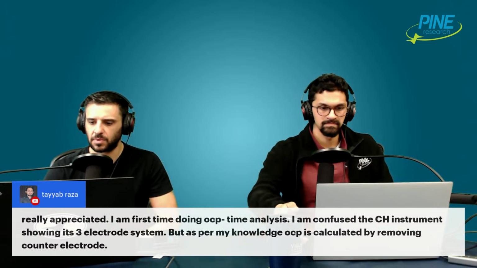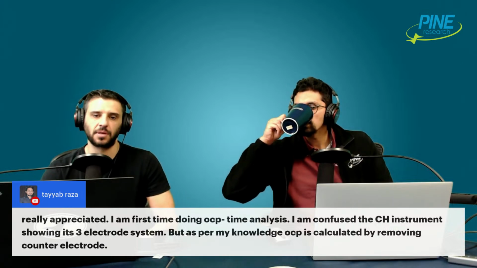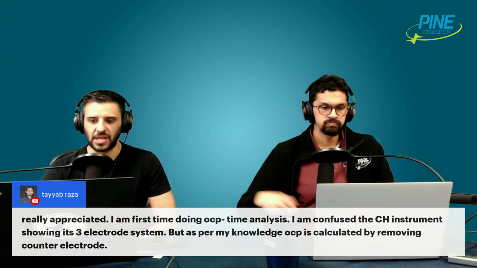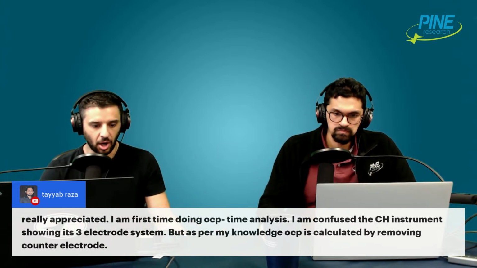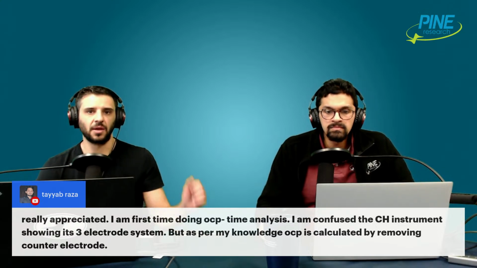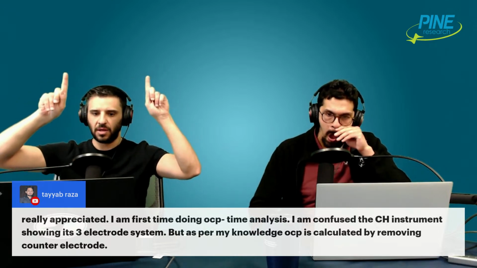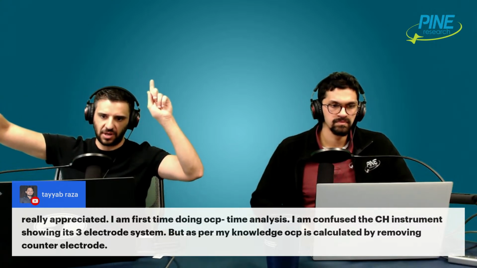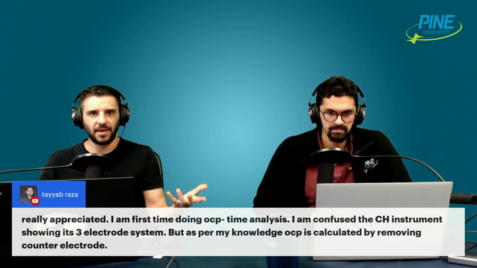The key here is that the potentiostat is removing the counter electrode in its circuitry. You don't have to remove it yourself. I don't know if that's physically what's happening in a CH instrument, for example. That's not our company. I don't exactly know what they are doing physically, but you can imagine the counter electrode, working electrode, and reference electrode are connected into the instrument. As part of the OCP measurement, the potentiostat just cuts off the counter electrode connection. Like there's a switch and it opens the switch. That's probably not exactly what's happening, but you can imagine that's effectively what's happening.